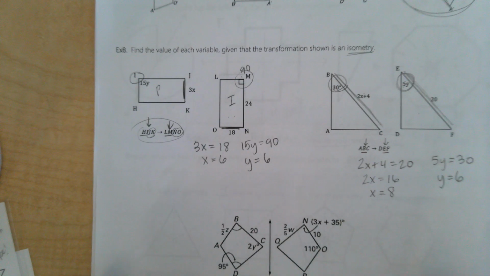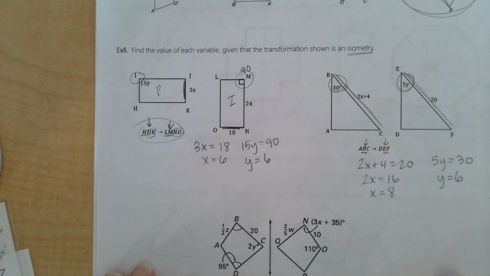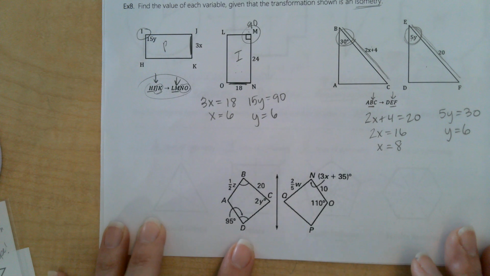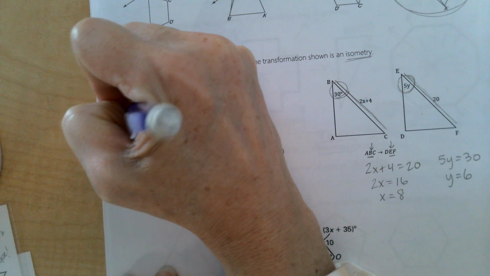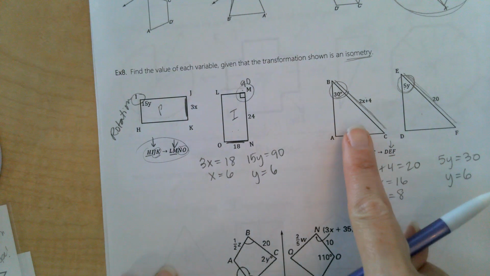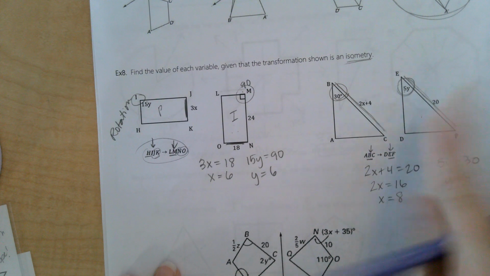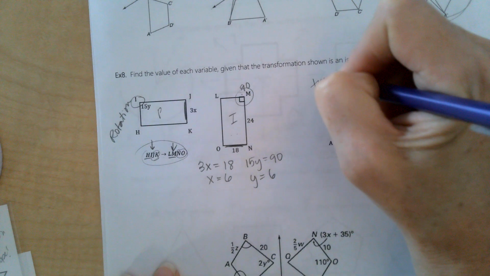Okay. Questions? Now, this one. Oh, this was a rotation, right? Rotation. What was this one? Slide. Which is called a translation.